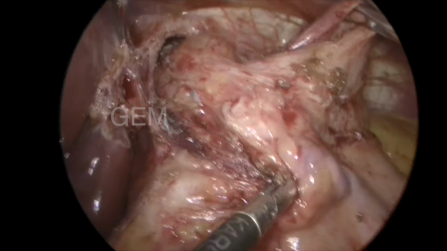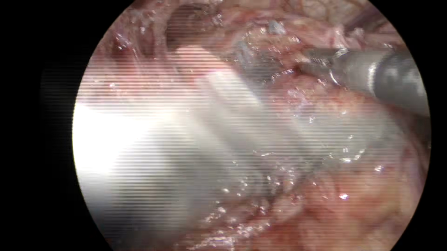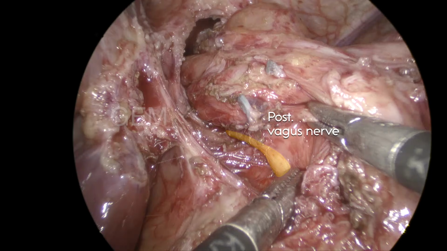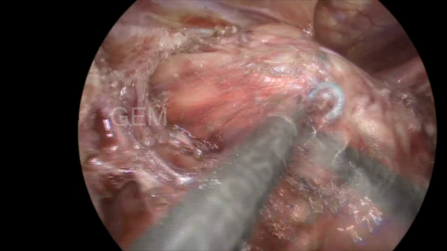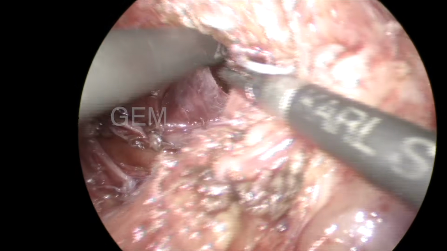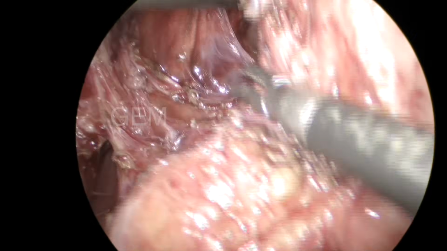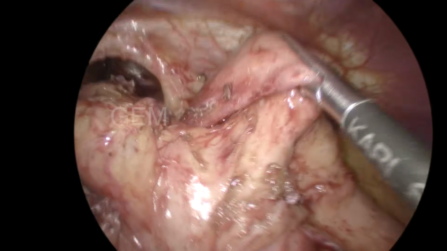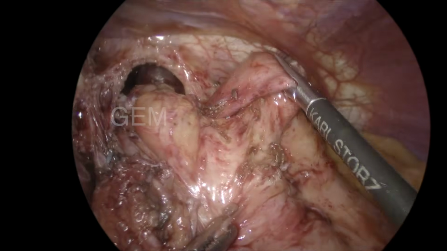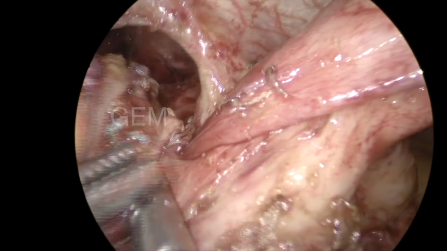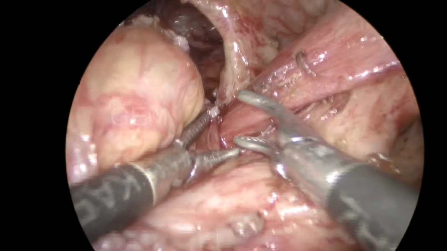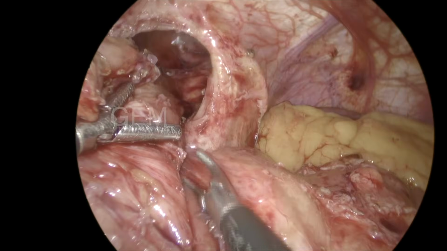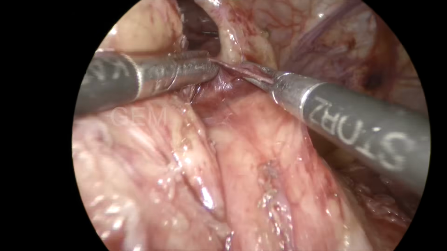Your team should accept, so that is again the post vagus I am marking, because it should not be injured. That's why I am marking it repeatedly. Your team should accept that your decision is correct, what you dissected is correct. If everyone accepts, then you can proceed confidently. So that is called culture of safety. In redo surgery, all those things are very important.